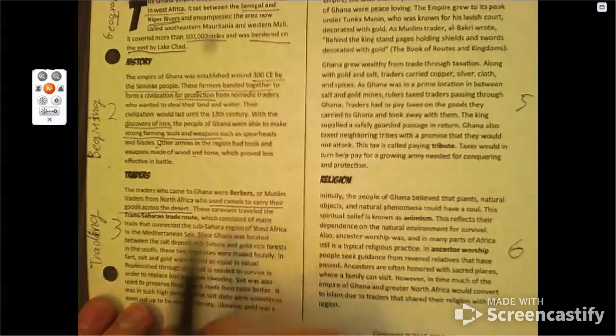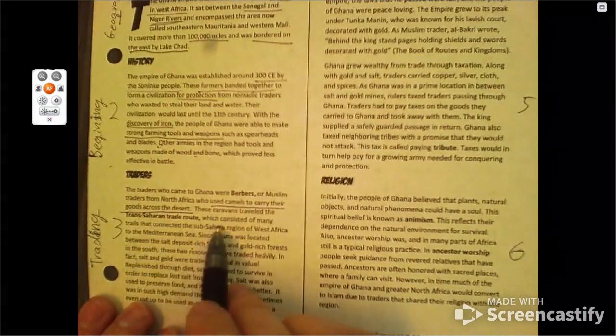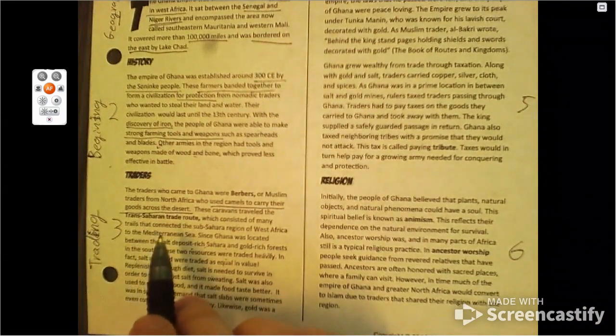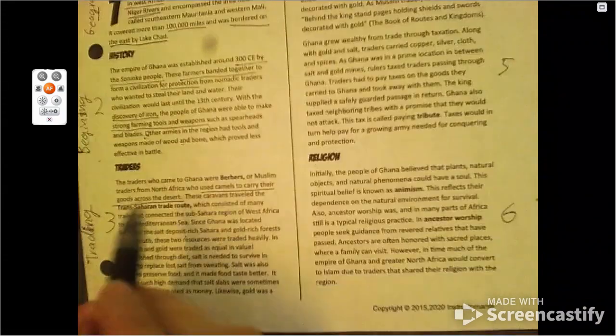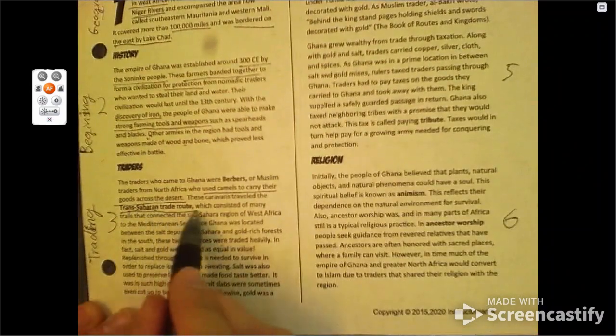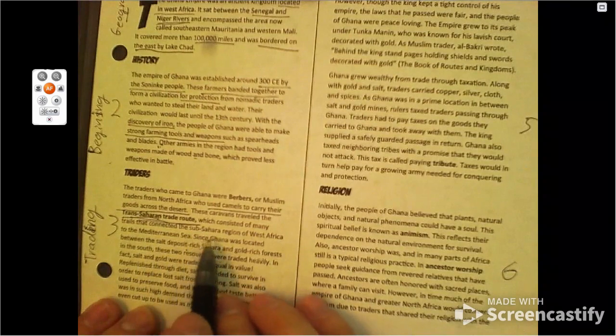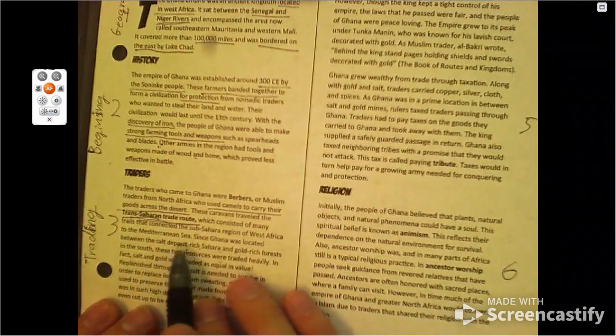All right. These caravans traveled the trans-Saharan trade route, which consisted... What should I underline? The bolded one. Travel the trans-Saharan trade route? Yeah, for sure. I like it. Which consisted of many trails that connected the sub-Saharan region of West Africa to the Mediterranean Sea.